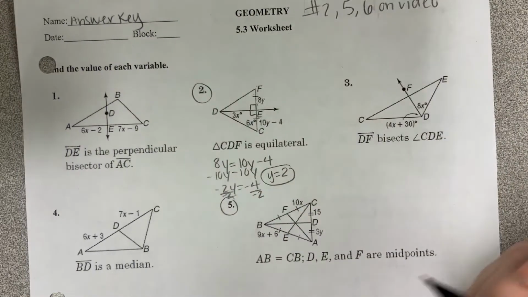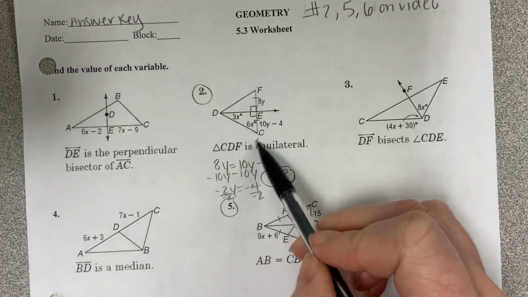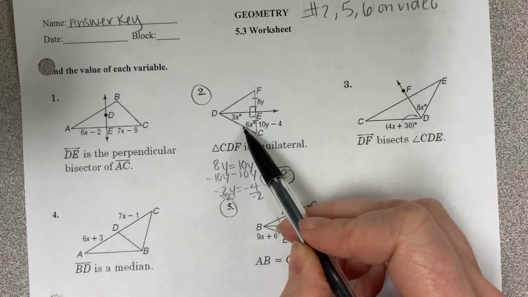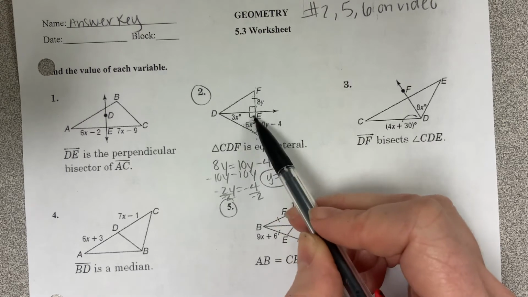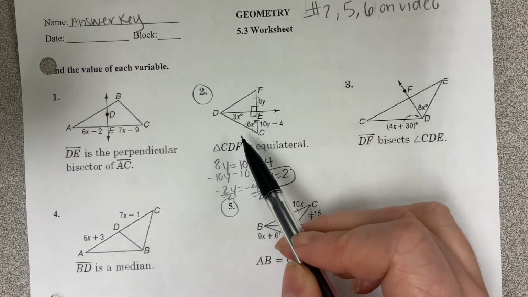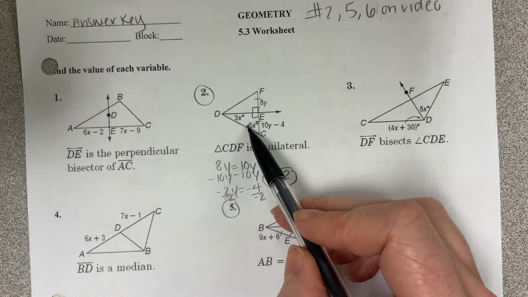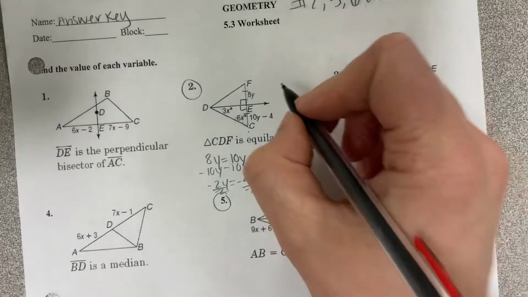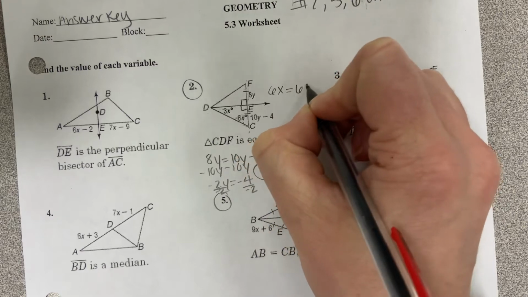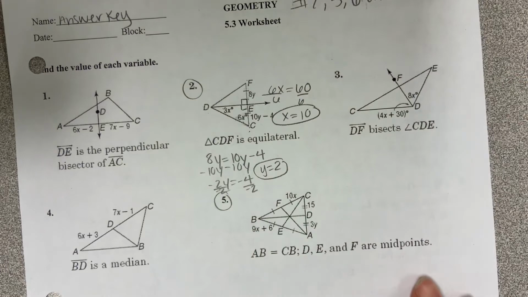The second thing we need to note is that CDF is equilateral, and so there's a couple ways that we can solve for x. First, we know that this has to be a 60-degree angle, or we could use the fact that all of the angles in a triangle add up to 180. So we could say 3x plus 6x plus 90 equals 180. I'm just going to go ahead and use 6x equals 60 to get x equals 10.